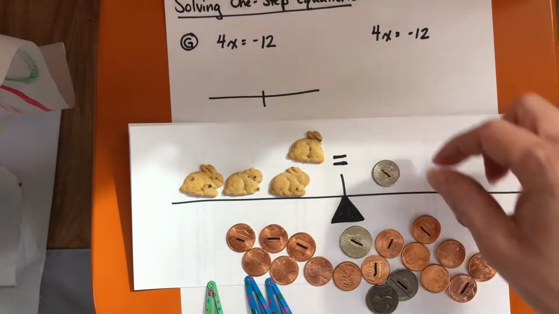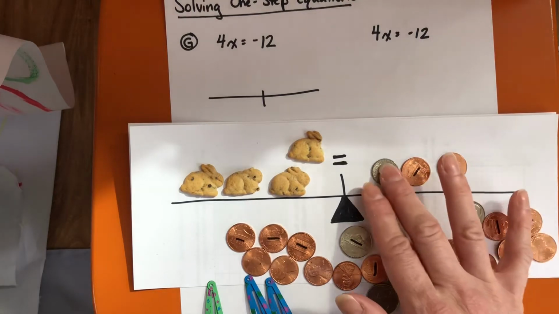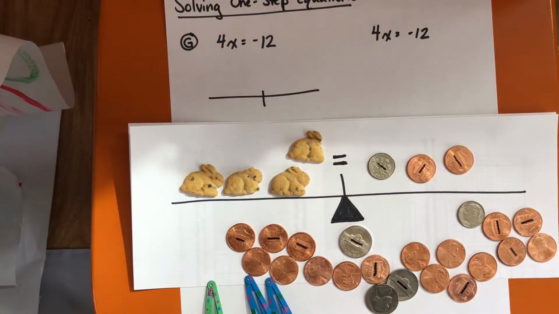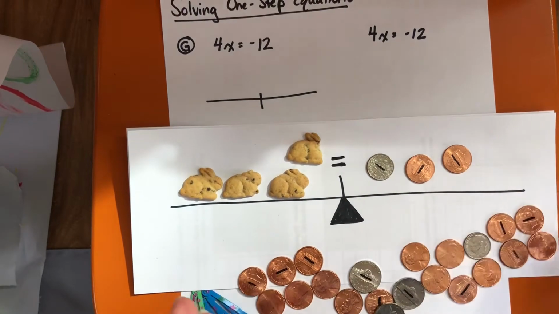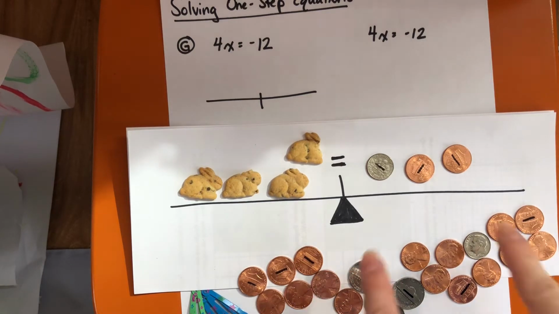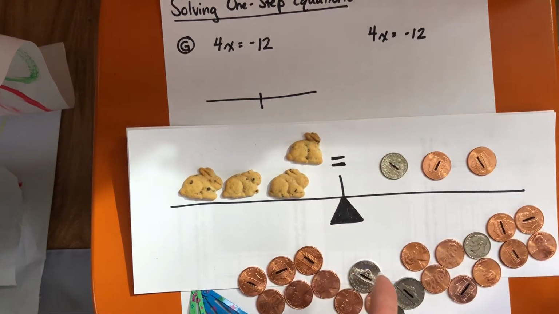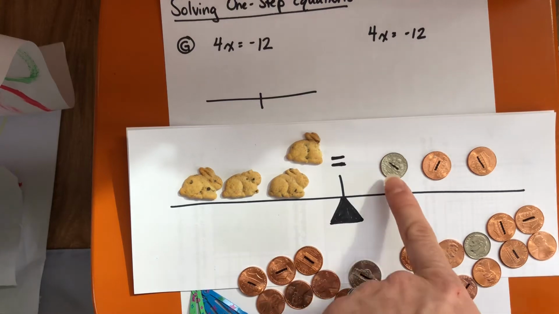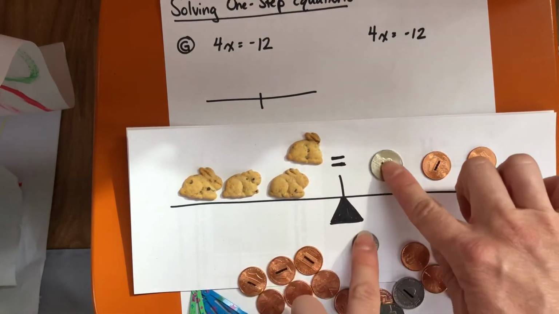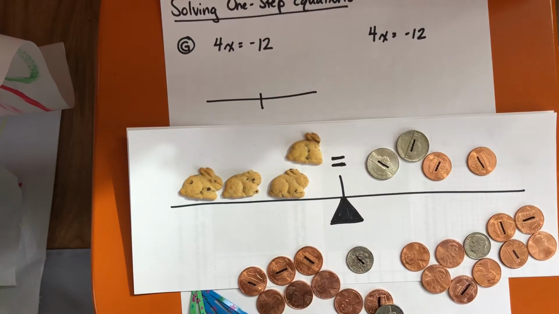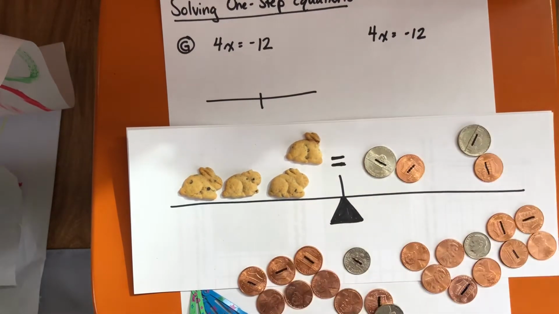So I've got a dime and 2 pennies face down, tail side up, because they're negatives. And what does this mean? Well, I need to put this in 4 equal groups. So imagine like you were going back to elementary school. You would just try to divide these 12 into 4 equal groups. Well, I can't do that because this 10 is too big. So I'm going to swap it out for 2 nickels. I can make 2 equal groups.